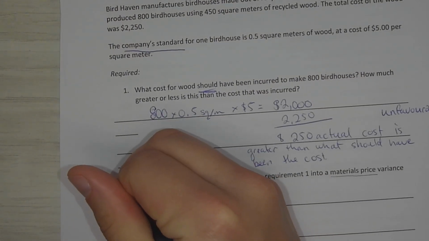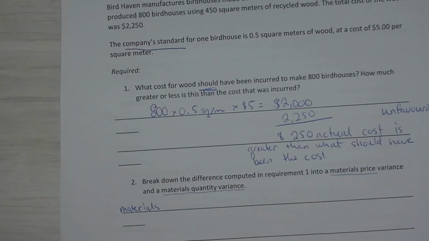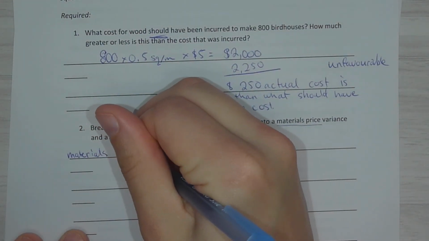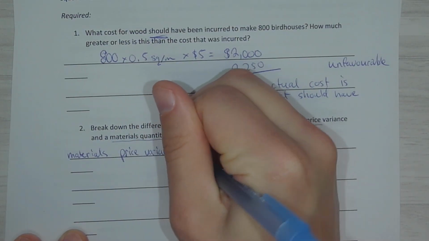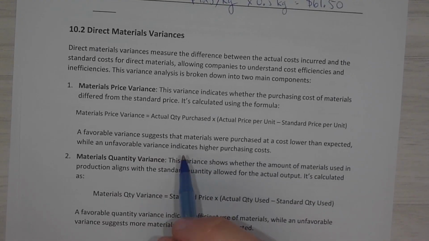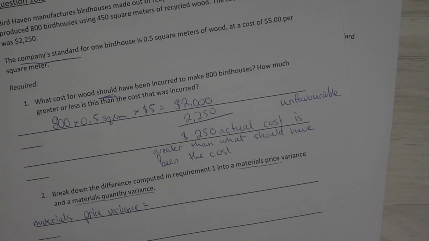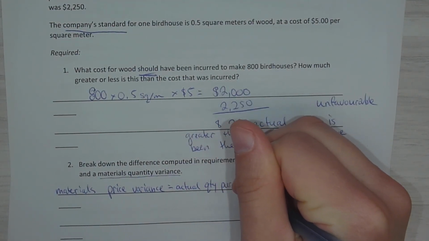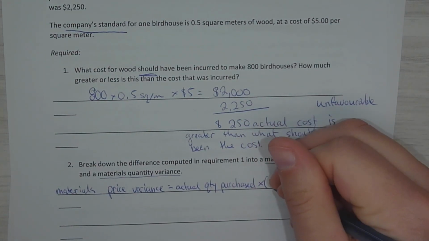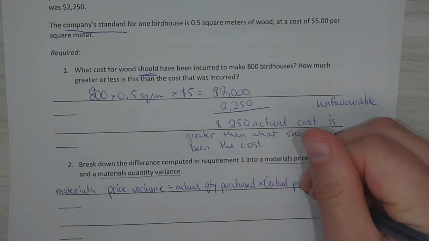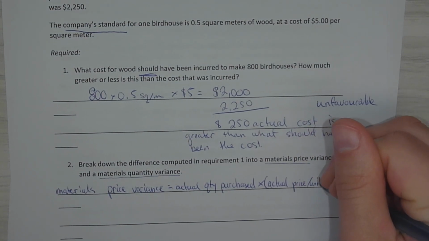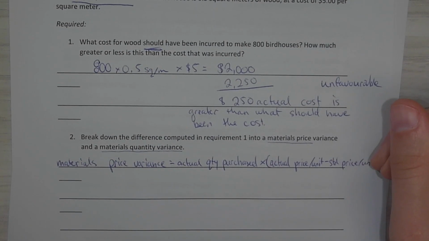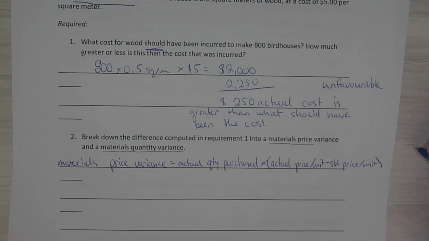So materials price variance equals our actual quantity purchased times actual price per unit minus standard price per unit.